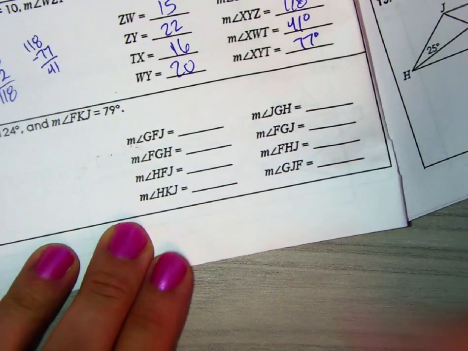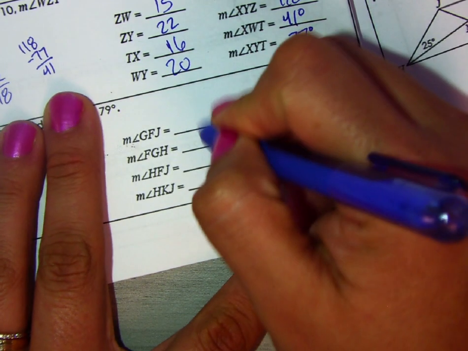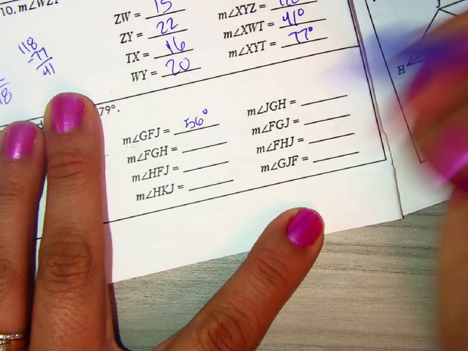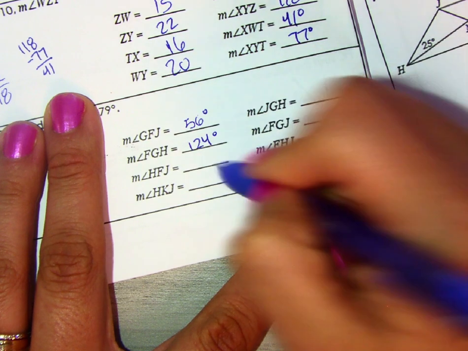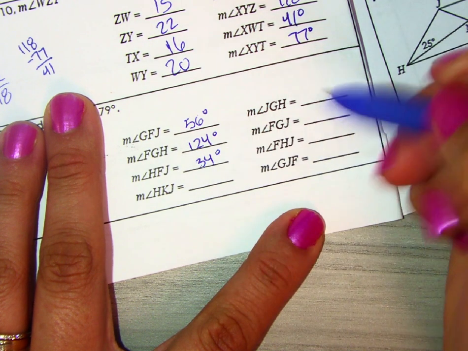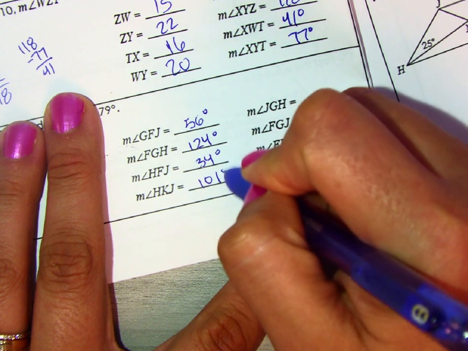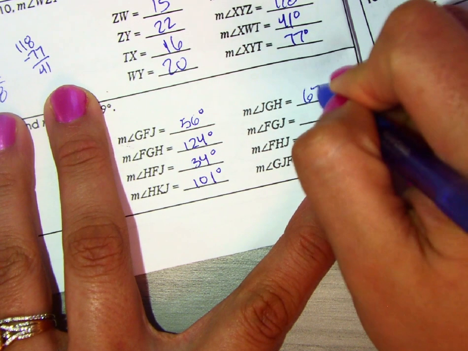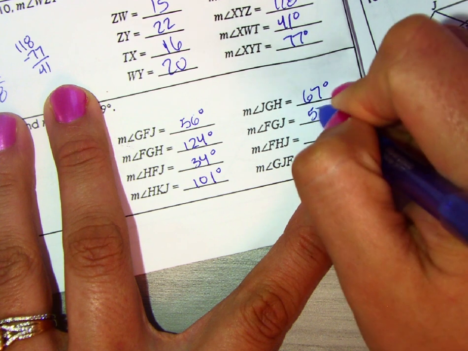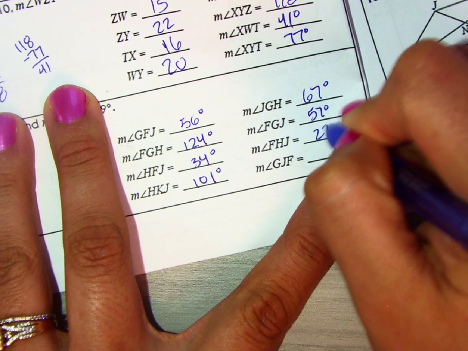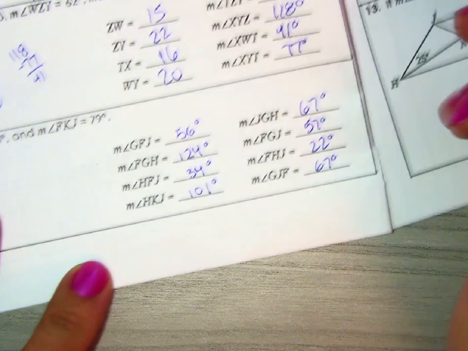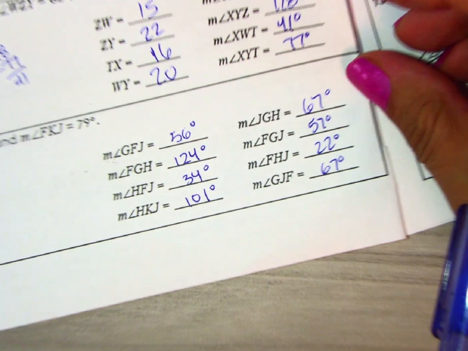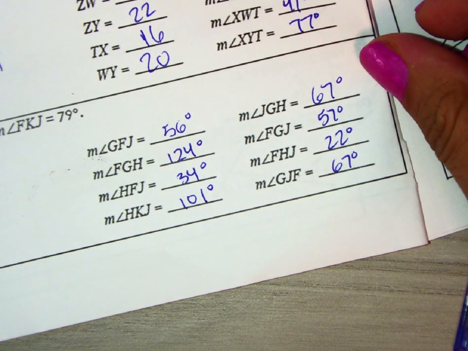All right, so the answers you could have gotten if you did the math correctly would have been 56 degrees for that one, and 124 for that one, 34 for that one, 101, you have 67, 57, 22, and 67. And again, if you didn't get some of these answers correct, you can always talk to me in class and I'll help you clarify.